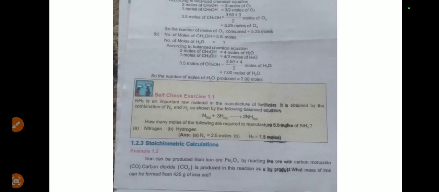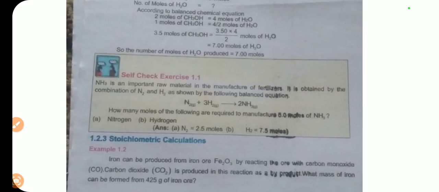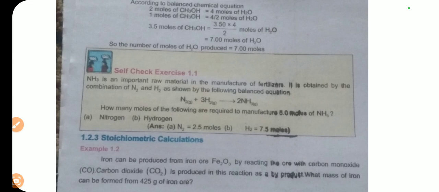Now the self-check exercise 1.1 is the same as the above. In this exercise, ammonia production is shown. Nitrogen and hydrogen react and form ammonia. 1 mole of nitrogen and 3 moles of hydrogen are going to react and form 2 moles of ammonia.